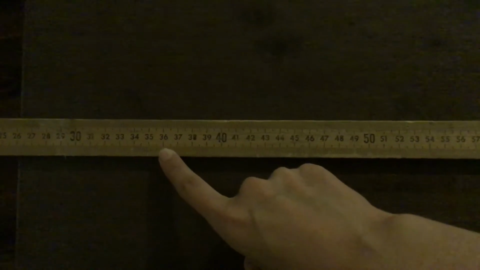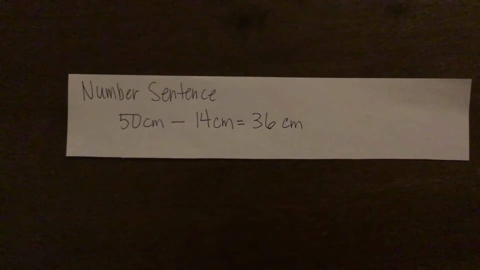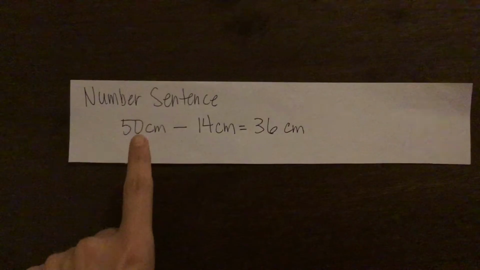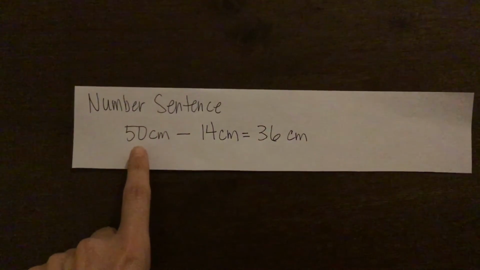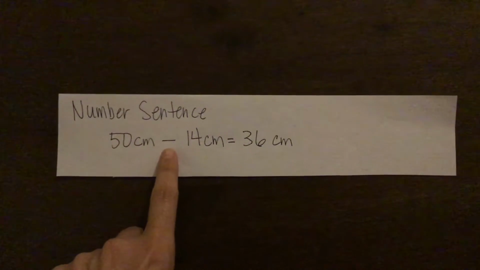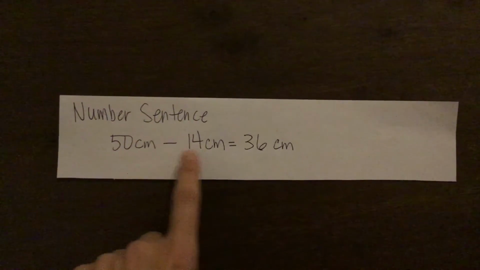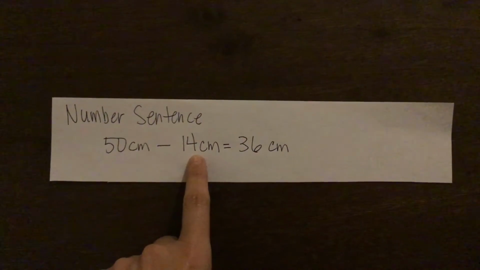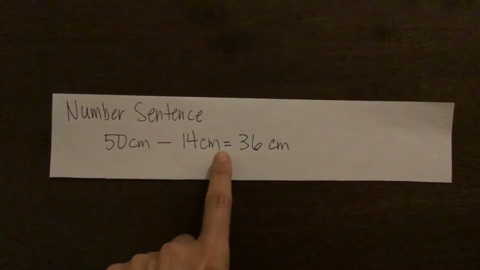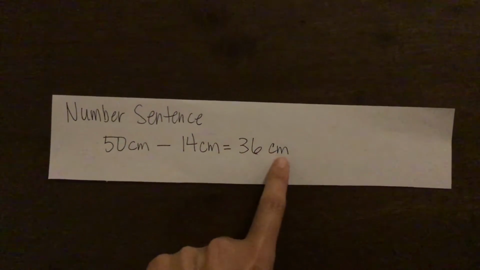So let's use this example and let's write a number sentence. For our number sentence, we will start off writing the number where we started, which was 50 centimeters. And since we subtracted, we will be using the minus sign. And we subtracted 14 centimeters, which is equal to 36 centimeters.